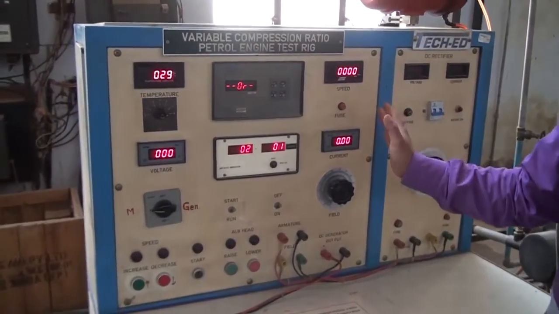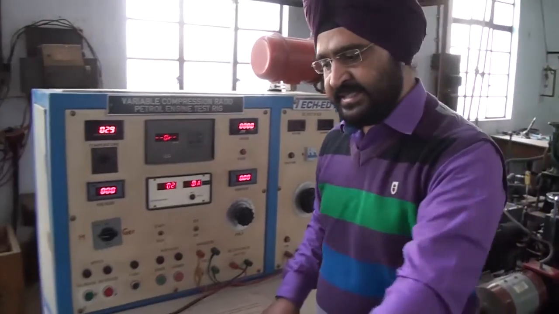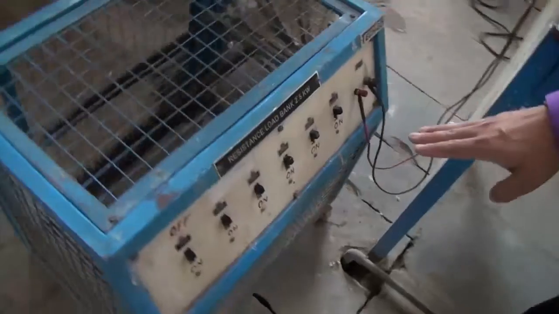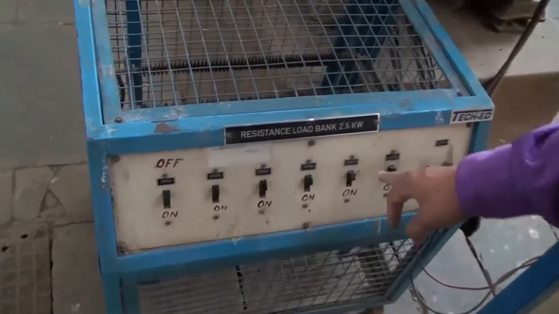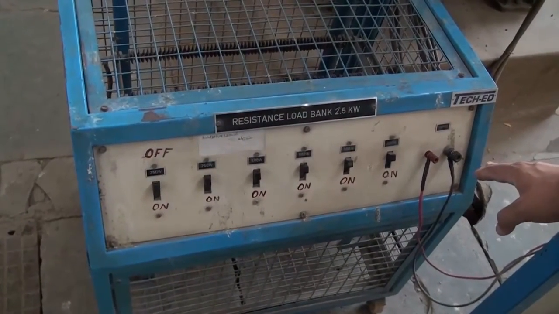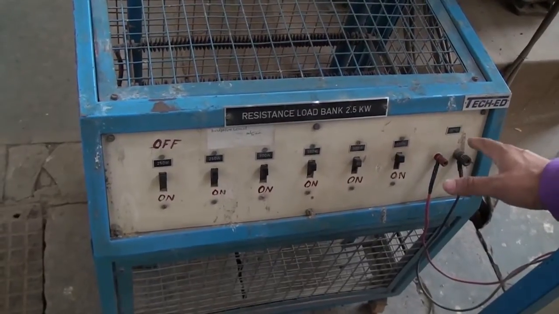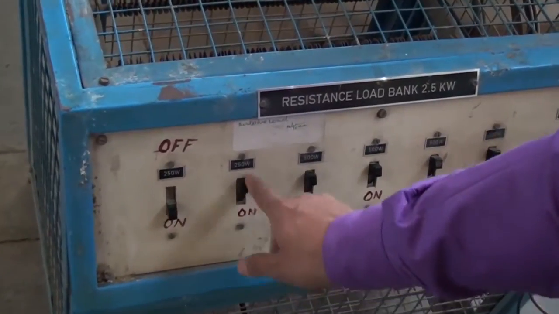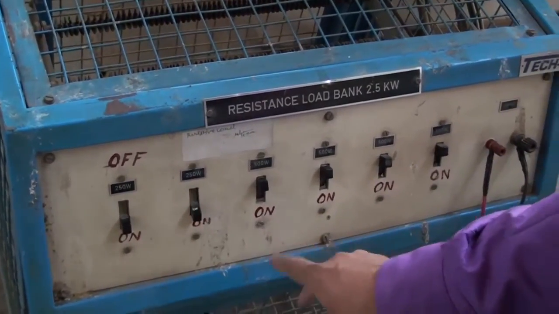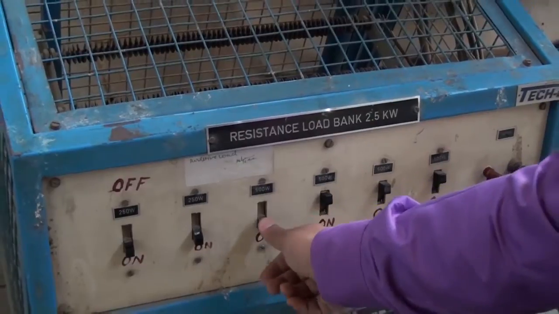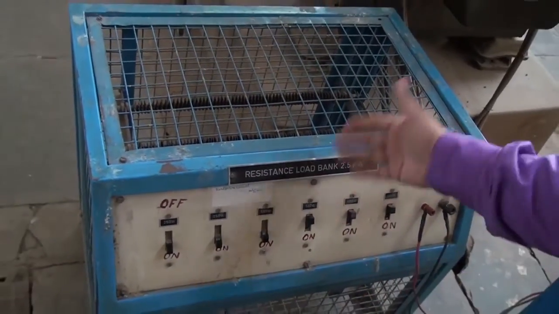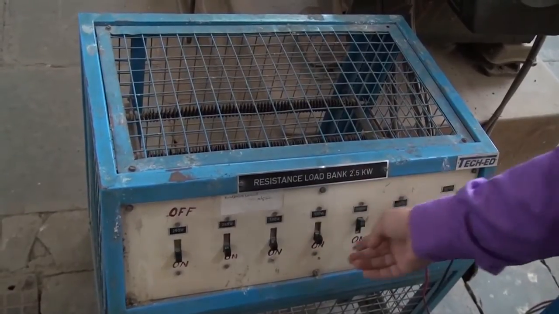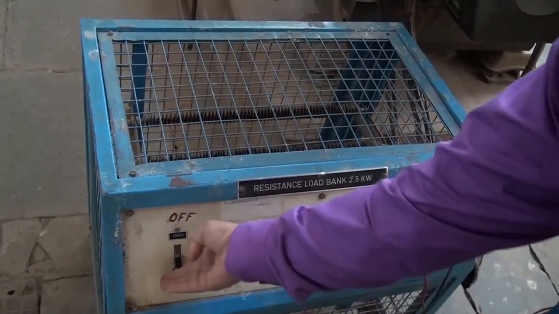We are running first on a no load condition, and this is the resistive load bank. This is the resistance load bank on which the various loads will be applied. First will be the zero load, then you can apply the 500, like this, moving it down. Now it is the 500, another 500, now it is the 1000, you want another, so this is the 2000. Like this we will increase or decrease the load. So these are all the things related to the resistance load.